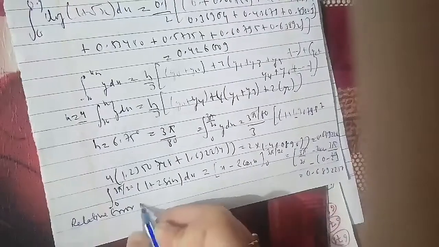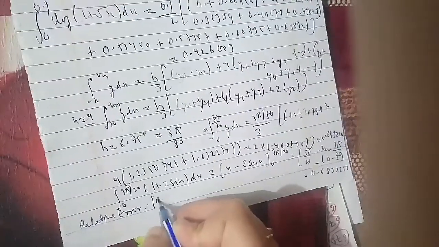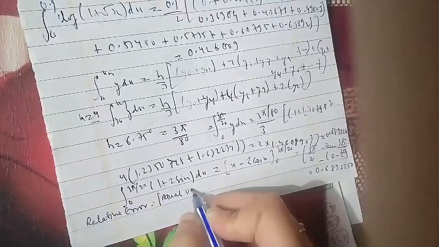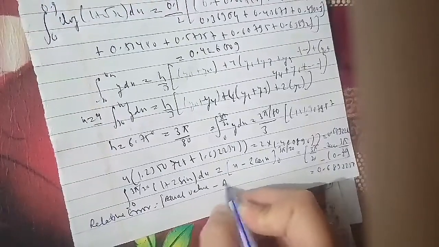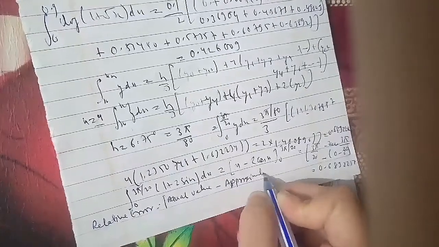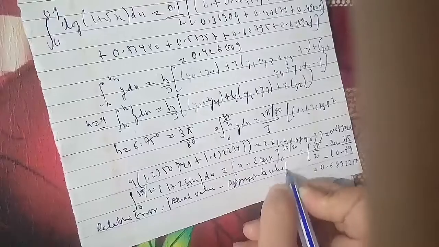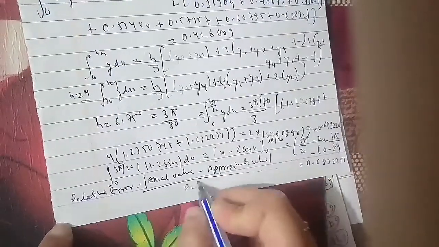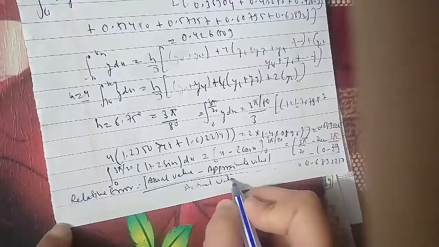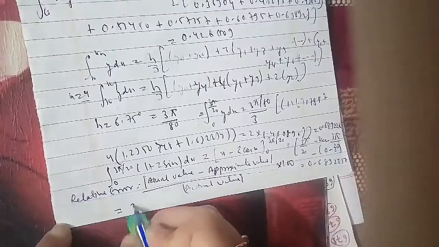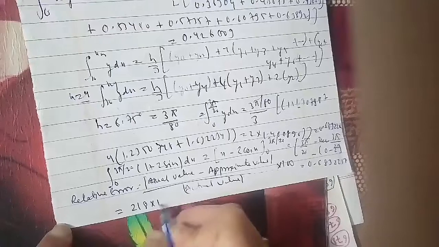Now the relative error equals (actual value minus approximate value) upon actual value, into 100, which will give the value 218 into 10 to the power minus 5 percent.